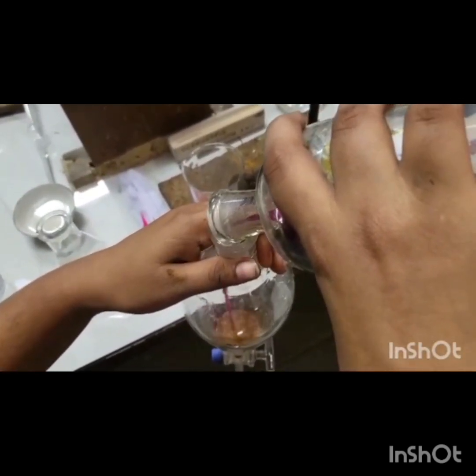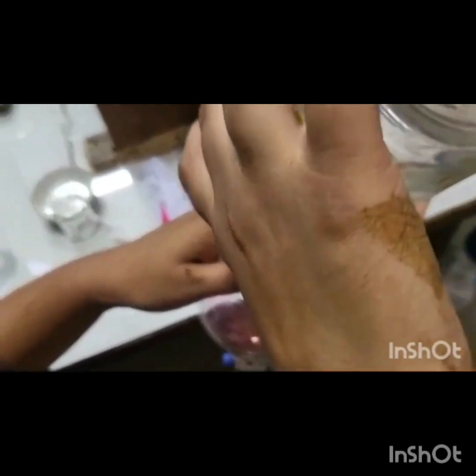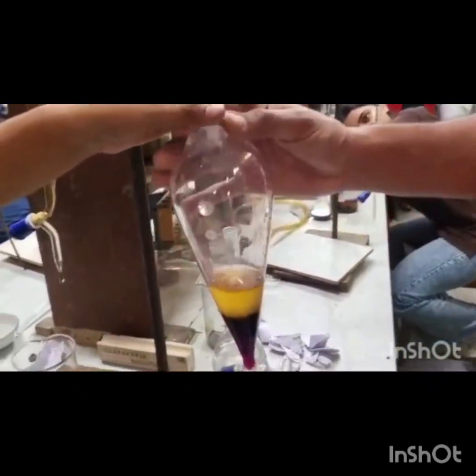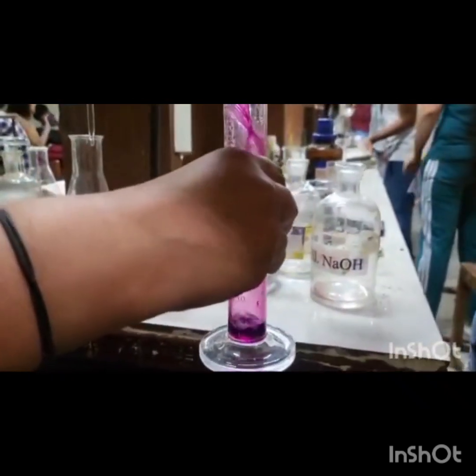Now we will pour the solution of bottle 1 in separating funnel and allow it to stand for some time undisturbed. Here we observe that the solution gets divided into two layers, one aqueous layer and second is CCl4 layer. Now we will take out 5 ml of CCl4 layer in measuring cylinder. Now we will titrate it.